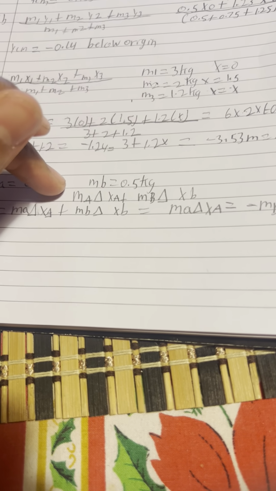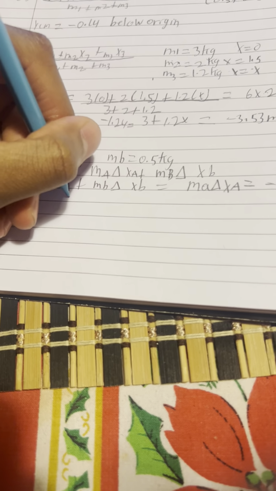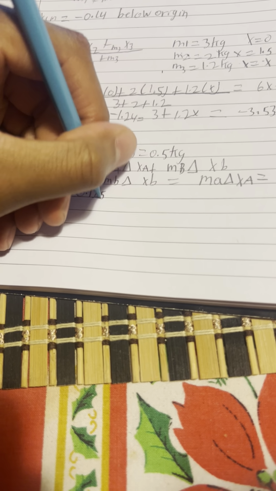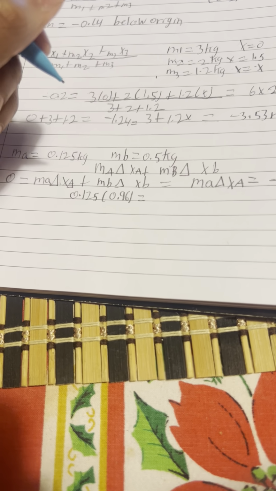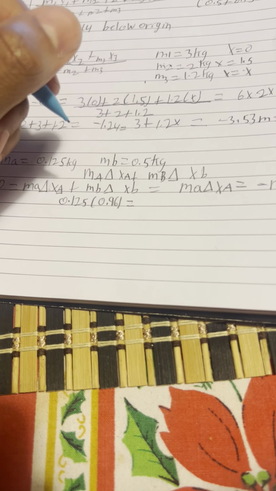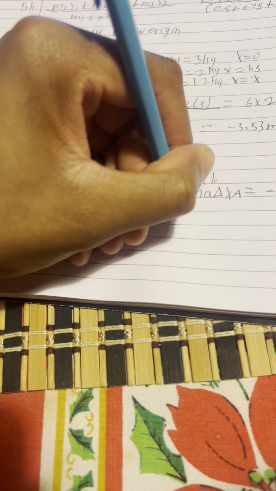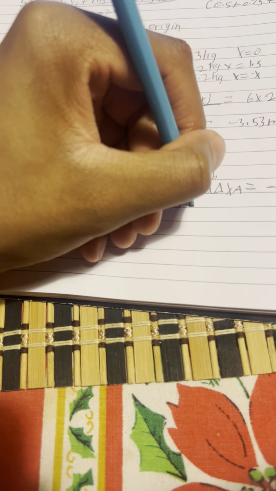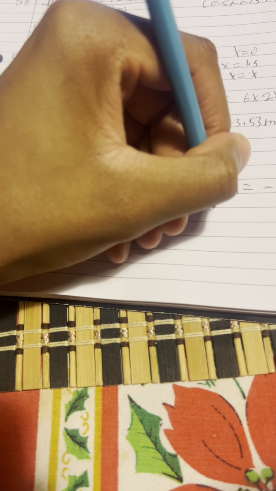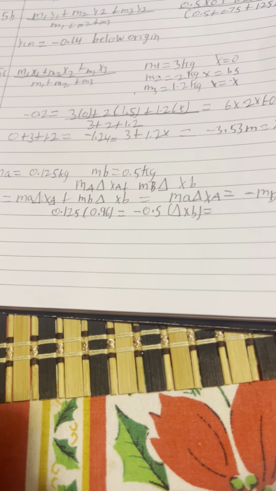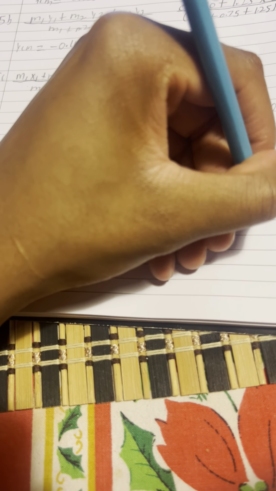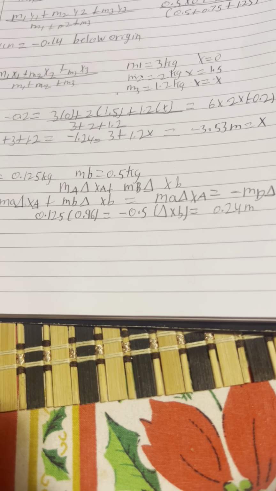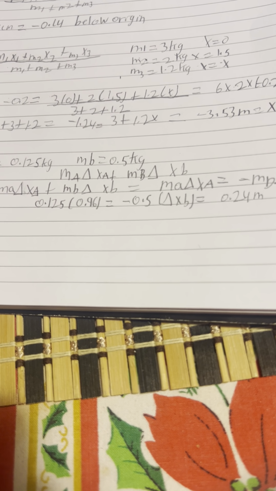MA is 0.125, so I'm going to put 0.125 times 0.96 equals negative 0.5 times triangle XB. After doing all the math, you would get 0.24 meters as the answer for how far glider B moved.